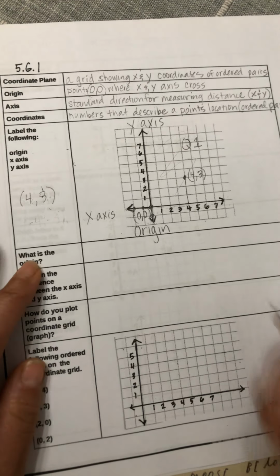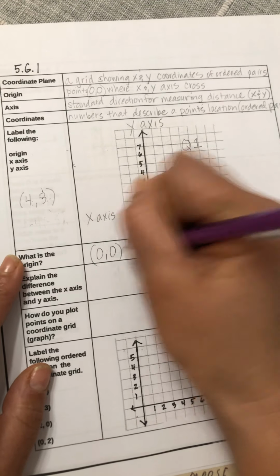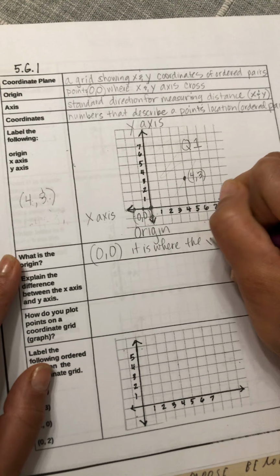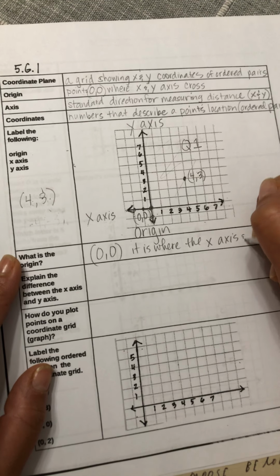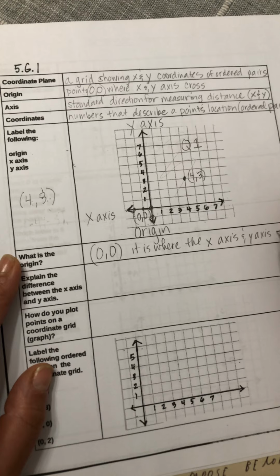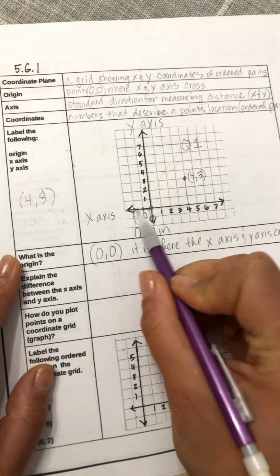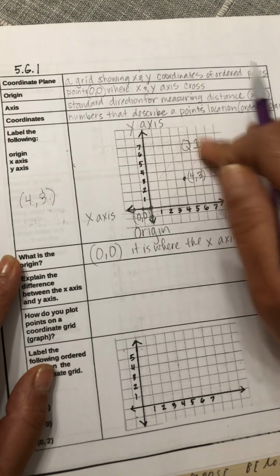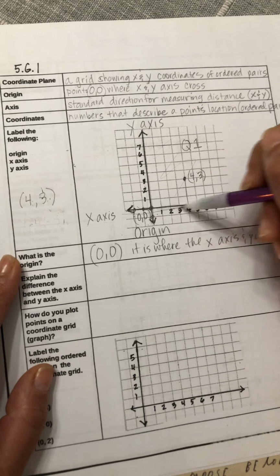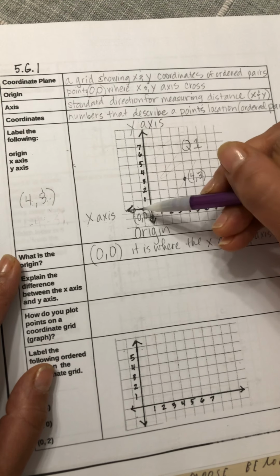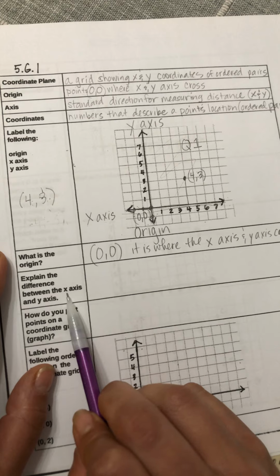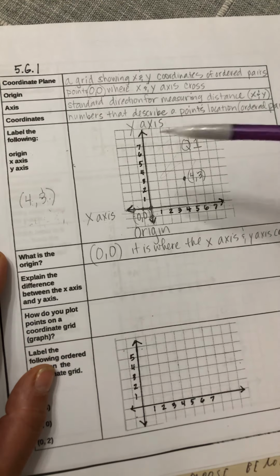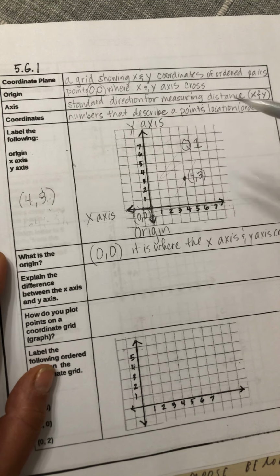So what is the origin? The origin is 0, 0. It is where the x-axis and y-axis cross or intersect. So the axis is that actual line down here, right? Now up here, you still count those as coordinates, but this is the actual axis. It's the 0, 0. Explain the difference between the x-axis and the y-axis. The x-axis goes horizontally from side to side, and the y-axis goes vertically up and down.